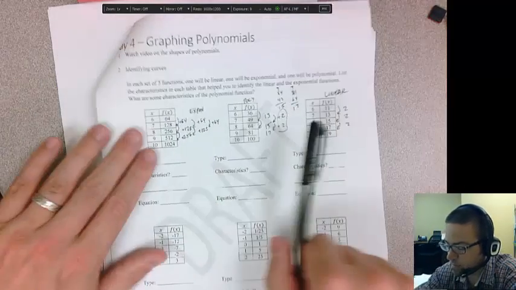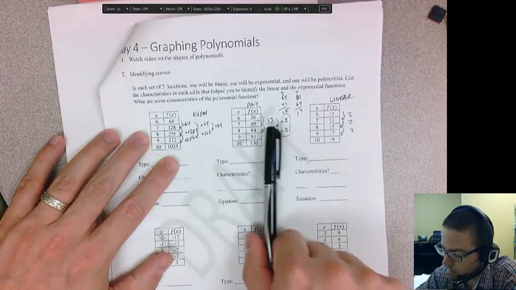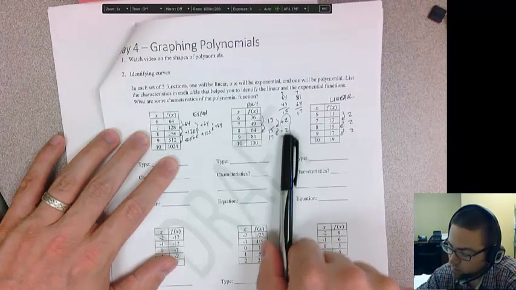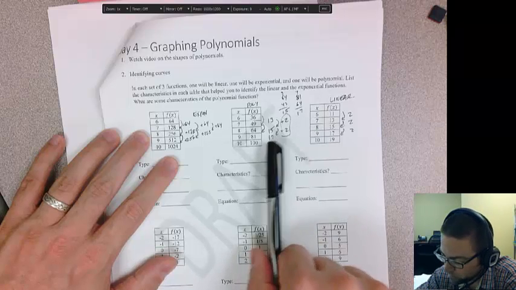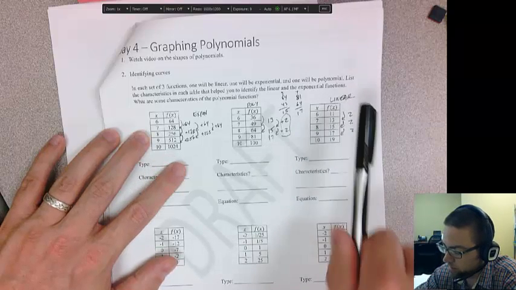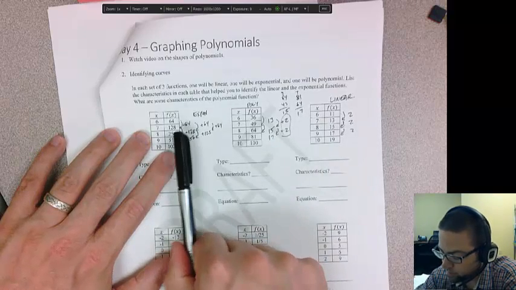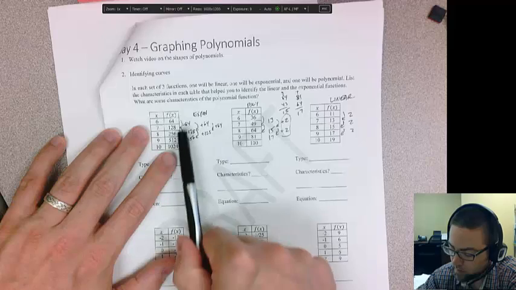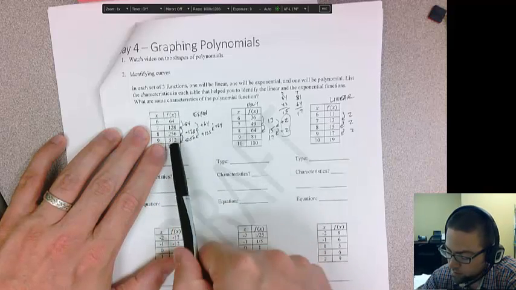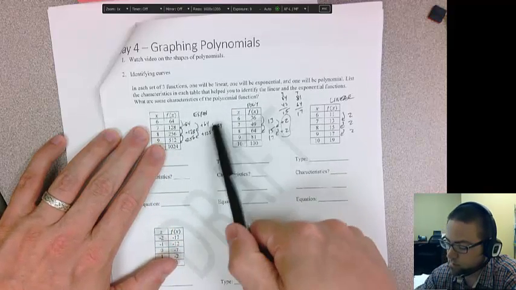So polynomial, you see that the rates of change are going more towards a constant. Linear, it's right at a constant. Exponential, it actually stays the same, like the change between the changes stays the same.